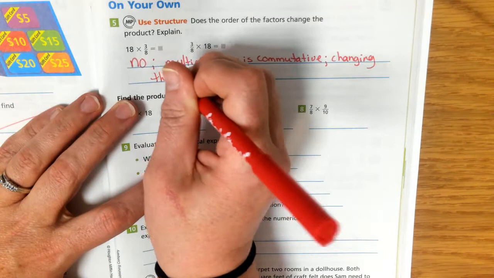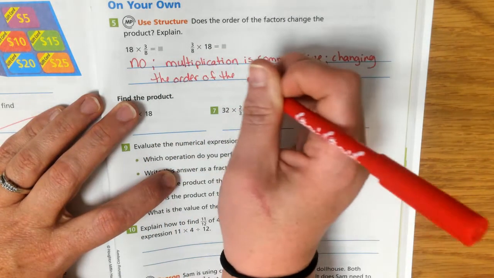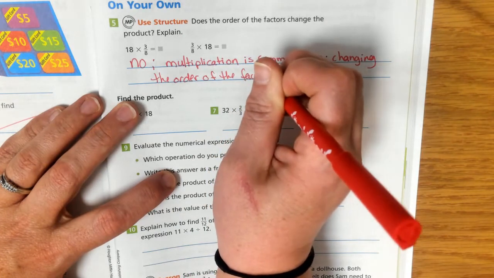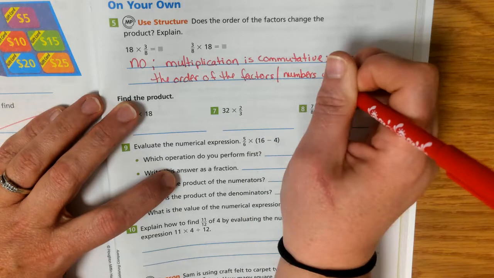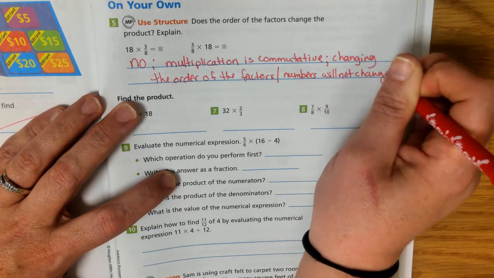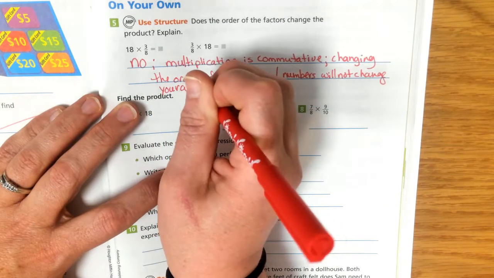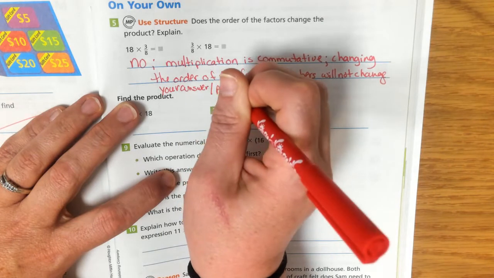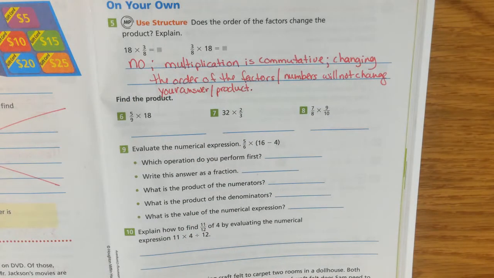Changing the order of the factors or numbers will not change your answer or product. Answer, product would be the same, right? So it doesn't matter either way.